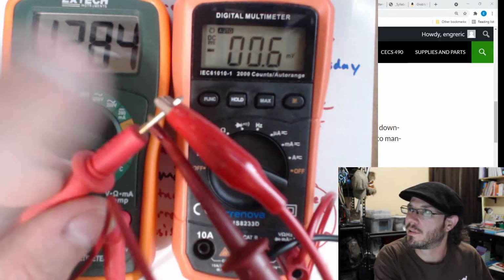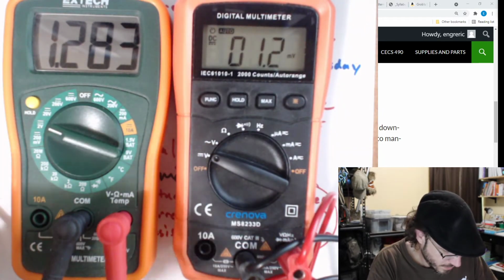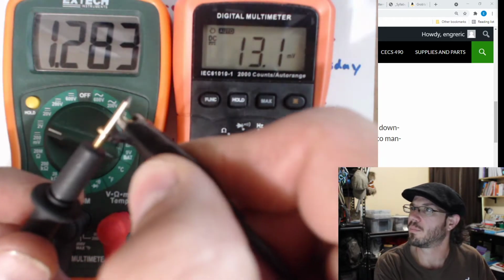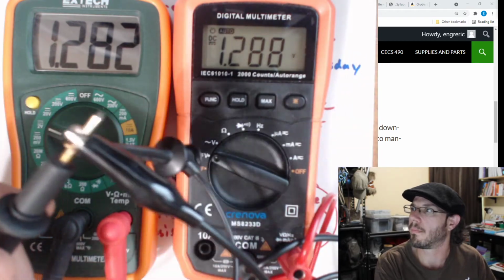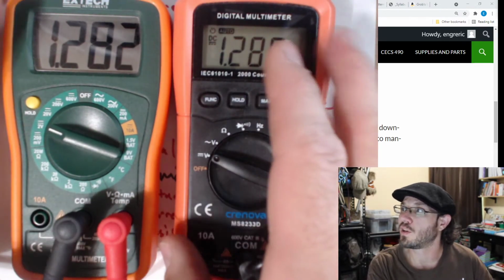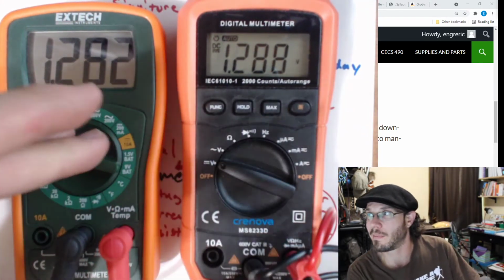All right, so I hooked up the probes of both multimeters to my voltage positive, and I hooked up the other probe to voltage minus. We will learn about that. I just want to show you the difference so that you can make an educated decision on what you're going to buy.